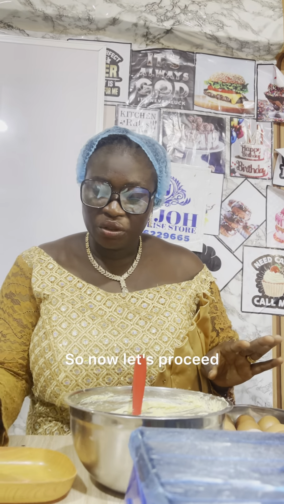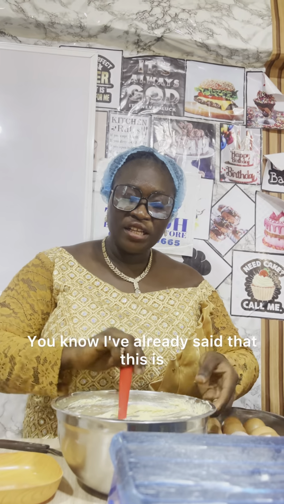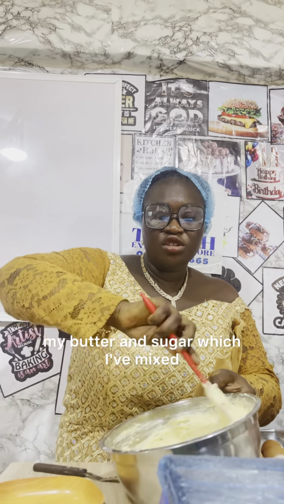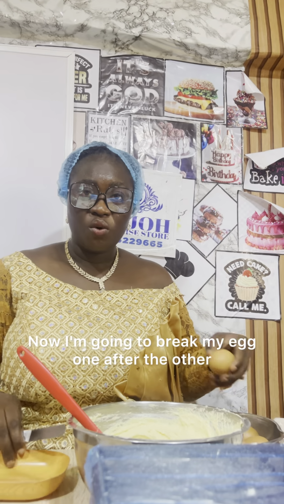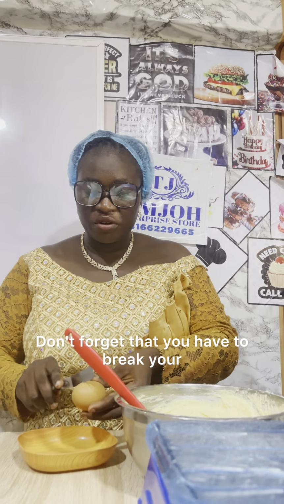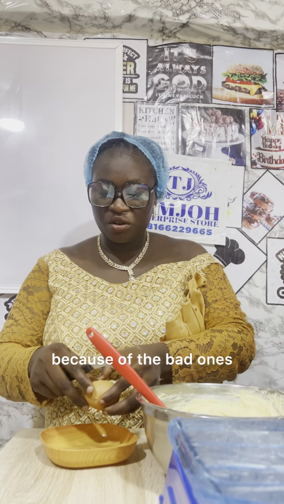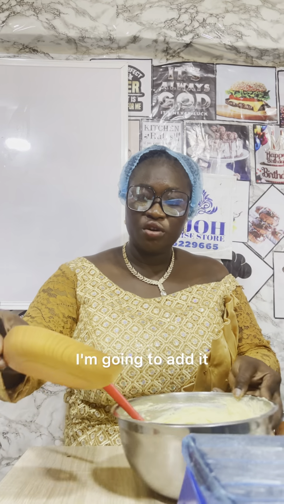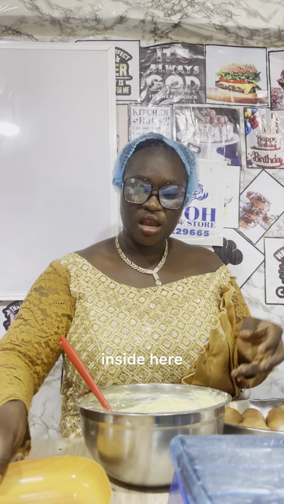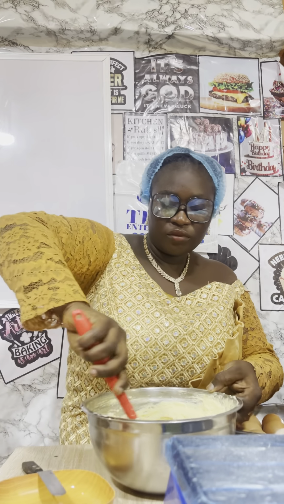So now let's proceed. I've already said that this is my butter and sugar, which I've mixed. Now I'm going to break my eggs one after the other. Don't forget that you have to break your eggs one after the other because of the bad ones. So I am breaking them one after the other. I'm going to add it inside here. Then I mix.